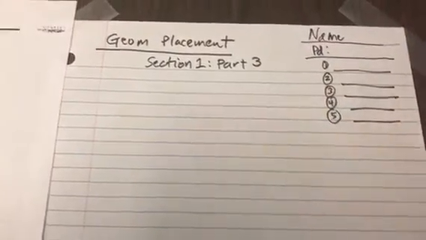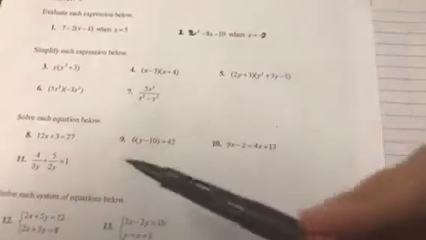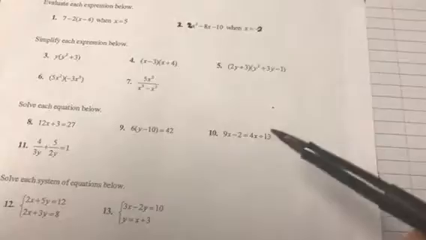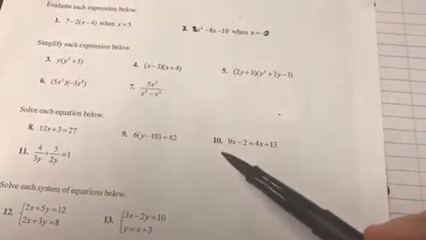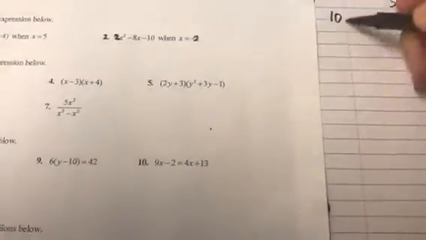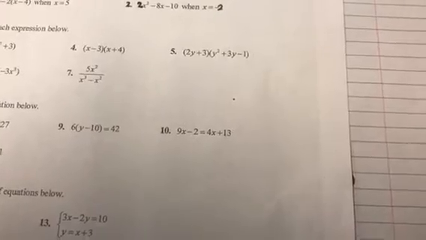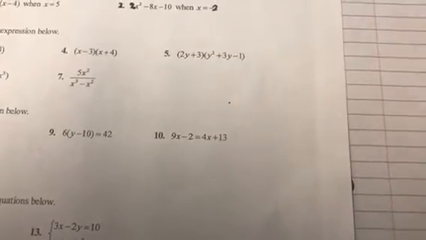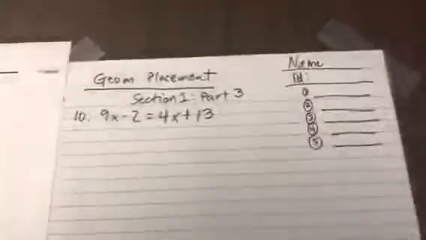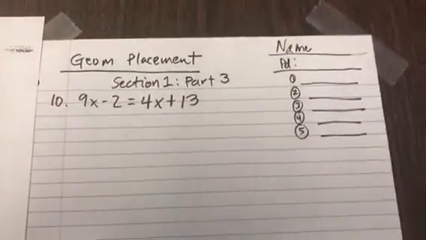Okay? Now, on section 3, the last time we got together, I probably have this paper. So now you're going to have to just do the question off of a separate piece of paper and copy it over. So we're going to do question 10, 9x minus 2 equals 4x plus 13. Take a minute, maybe pause the video and copy that on your paper.